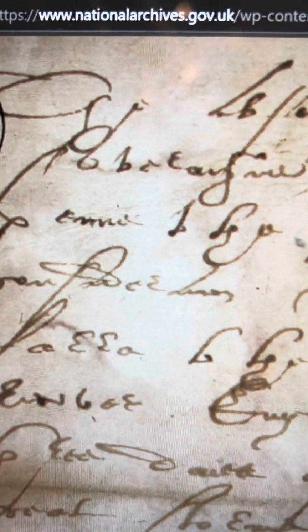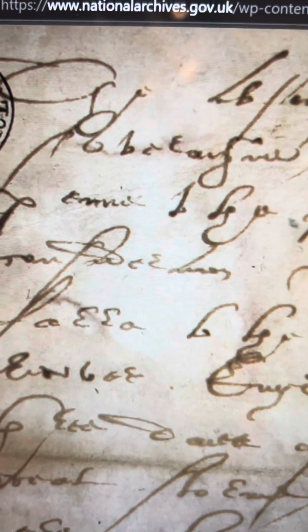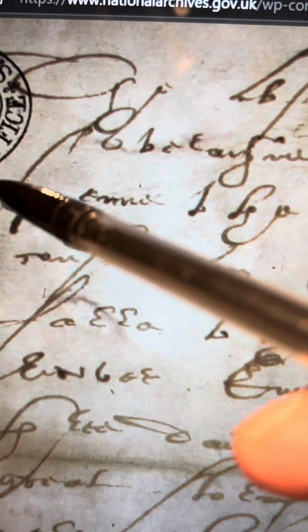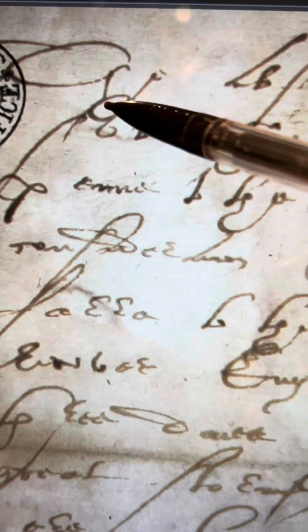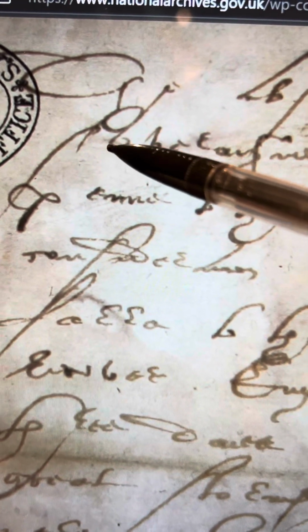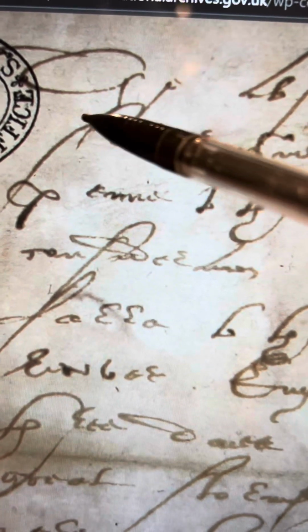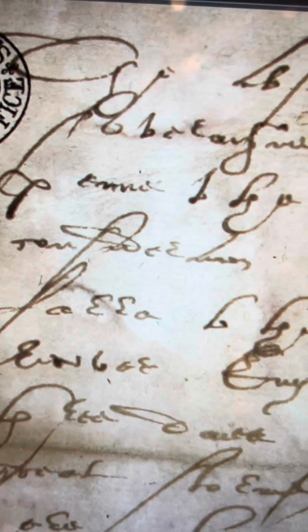Now, sovereign is tricky because it's meshing in with the above here. So you've got to believe me, this is the S that starts down here. And normally they just run it in one swoop to include the O. So that's S, O, but it's kind of hidden by the H here from the previous line.